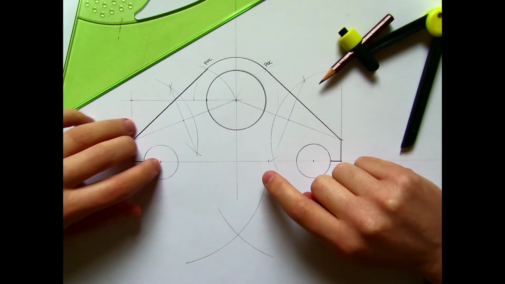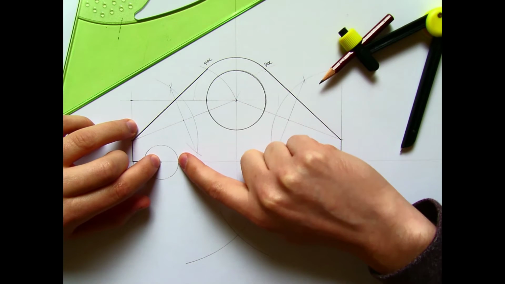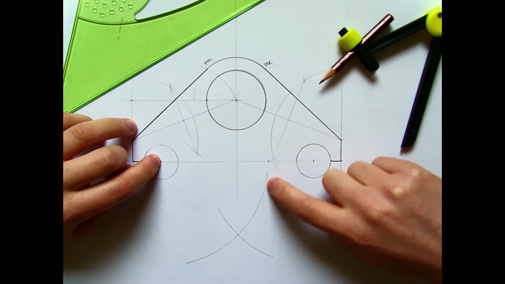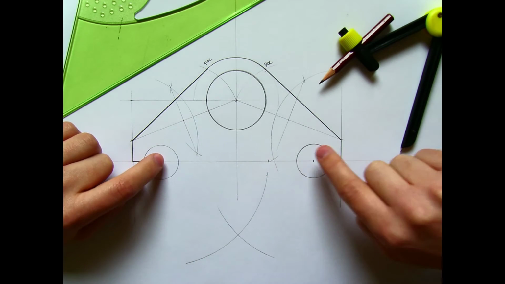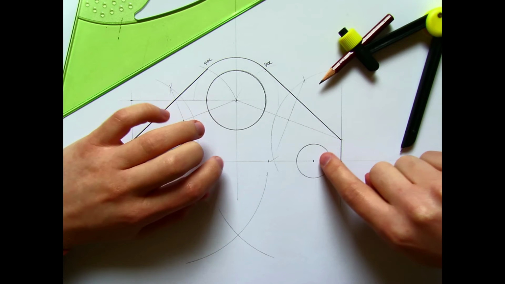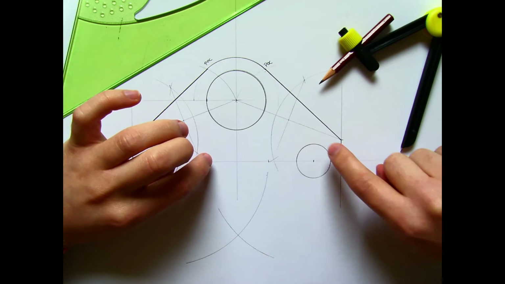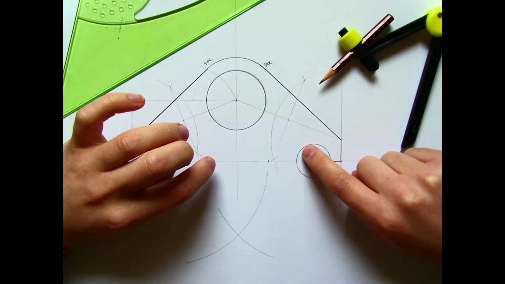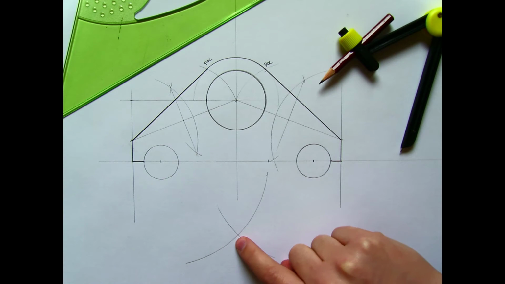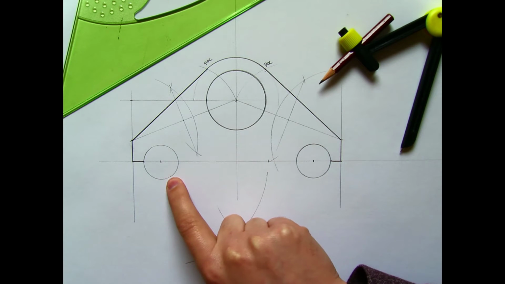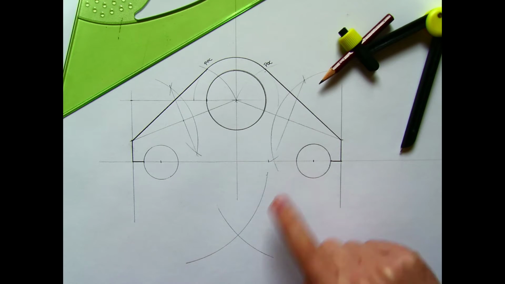So just before I go on, I've added the radius of 78 onto the radius of 15, and I've swung an arc that's 93 millimeters, adding the two together. I did the same thing on the opposite side, so I added the 78 onto the 15, the radius of this one, and again I got 93 and swung a second arc. So this point here is both 78 millimeters away from this circle and 78 millimeters away from this circle.